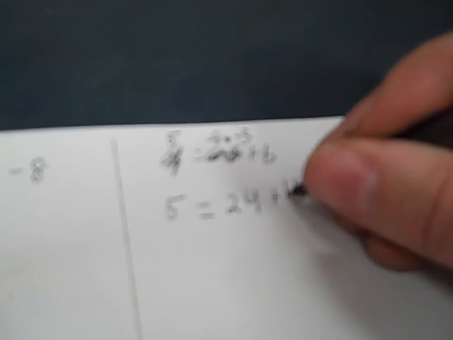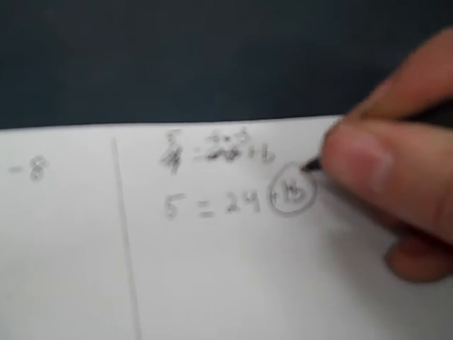Negative 3, 5. So x, y. So the y is 5. The m is negative 8. And the x is negative 3. Drop your equals. 5. And then I take negative 8 times negative 3, which is positive 24. Plus b. Put a 1 in front of your b and dot it, circle it.